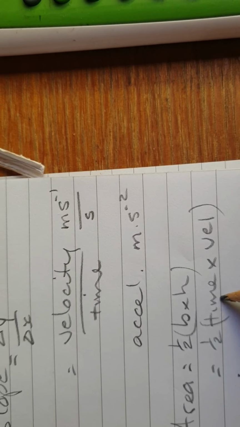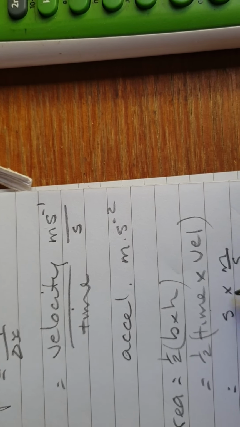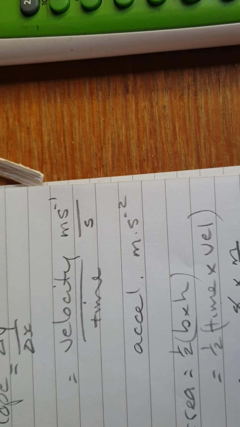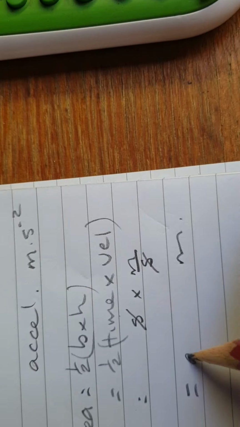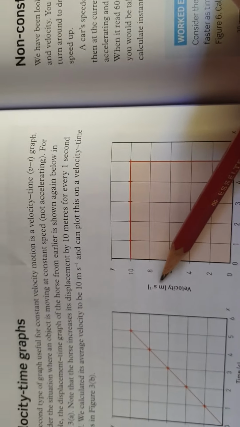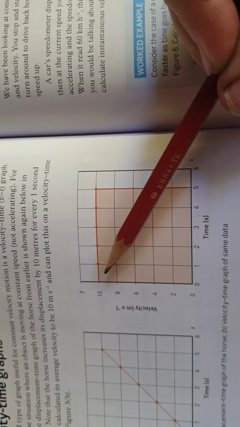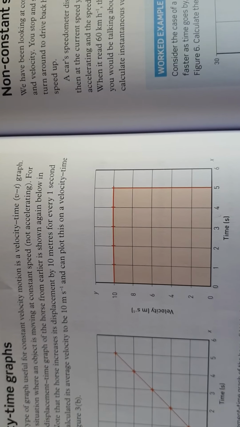So that would be seconds times meters per second. So the answer is actually in meters. So it's displacement. So if you're looking at this graph here, a velocity time graph, you can get the displacement from the area underneath.